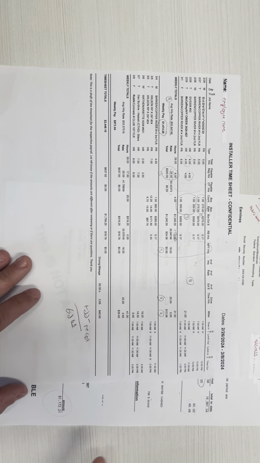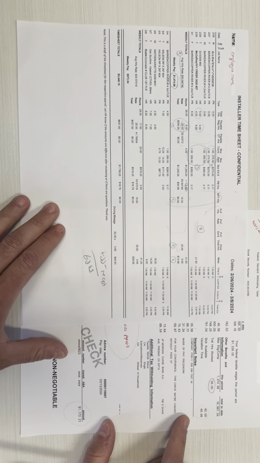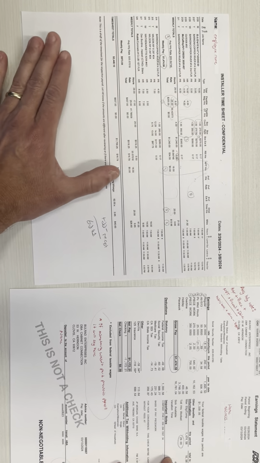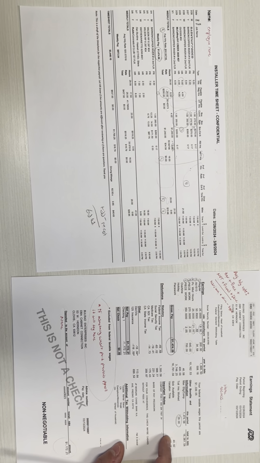If you have any questions, you can talk to HR or with your manager. So again, both of these documents are available to you.